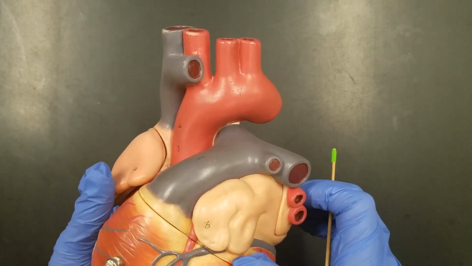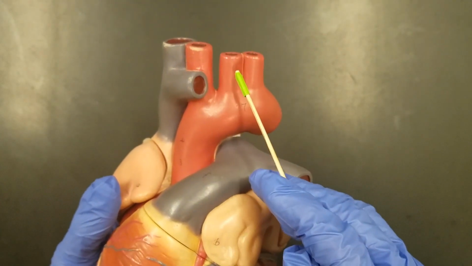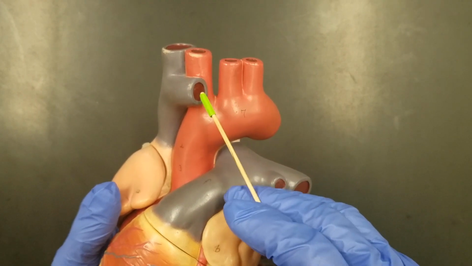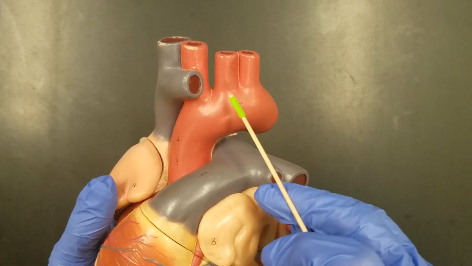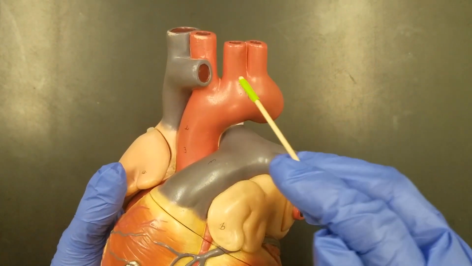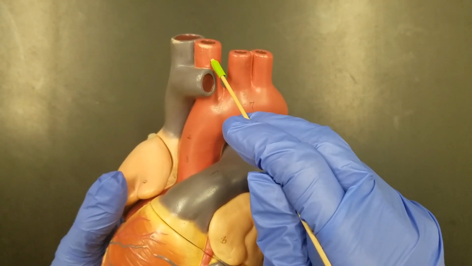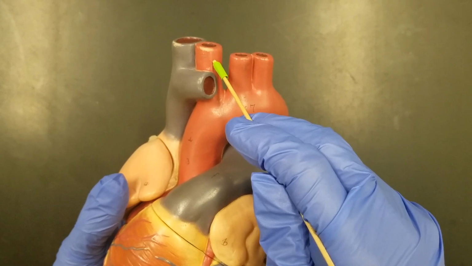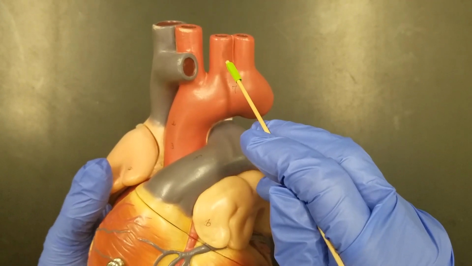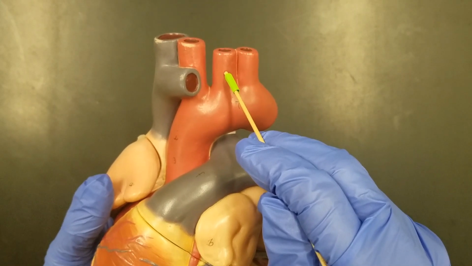Now, when I look at this aortic arch, I can see that there are three vessels that emerge from it. Now, this pattern can vary somewhat between individuals. This is the most common pattern that we see. The first vessel that emerges is known as the Brachiocephalic Artery or Brachiocephalic Trunk. The second vessel that emerges is known as the left common carotid.